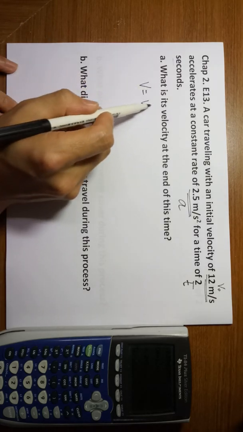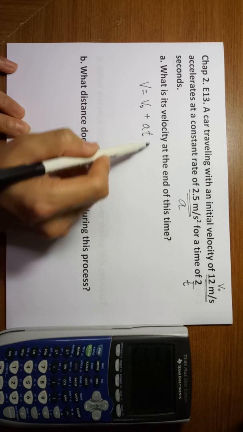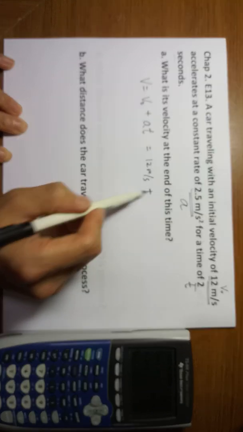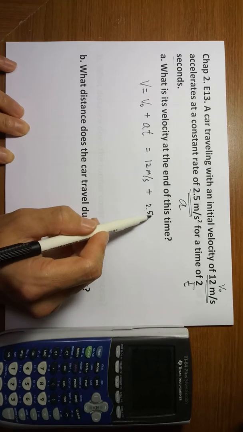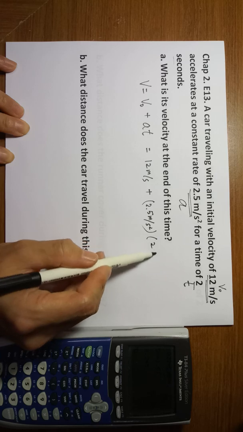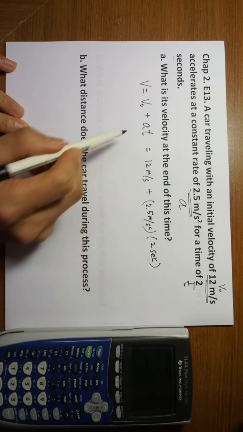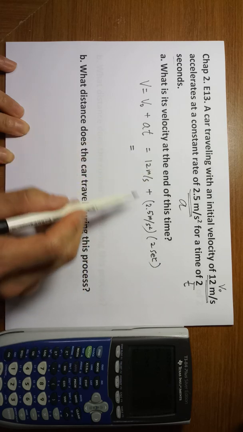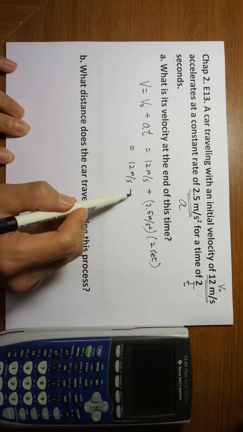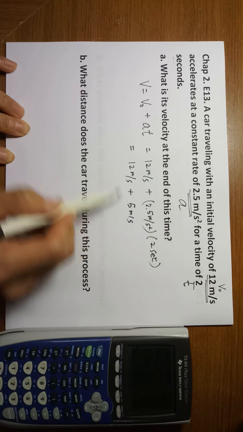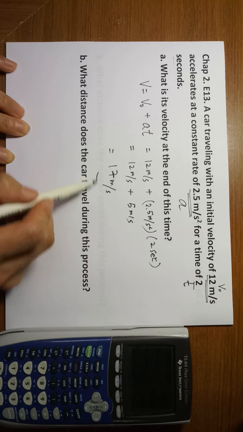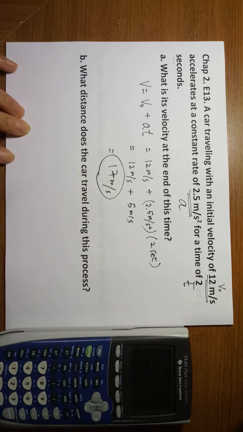V equals V0 plus AT, where V0 is 12 meter per second plus A equals 2.5 meter per second square, and T is 2 seconds. Then you will get 12 meter per second plus 5 meter per second becoming 17 meter per second as the final velocity.